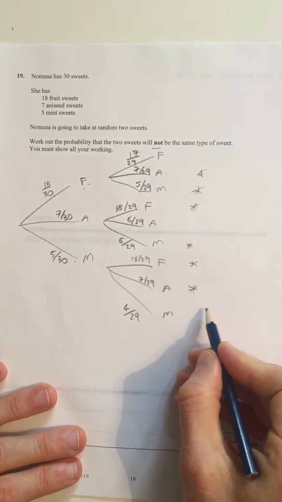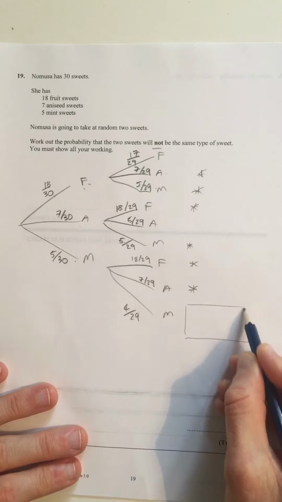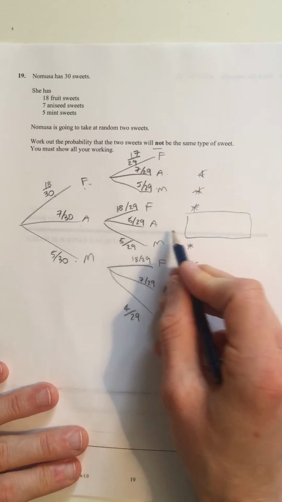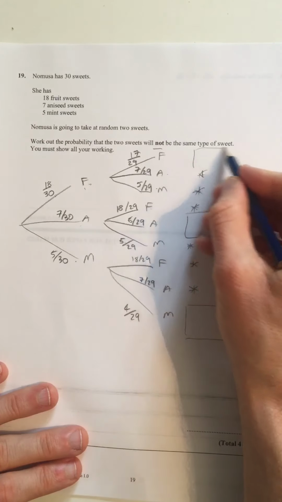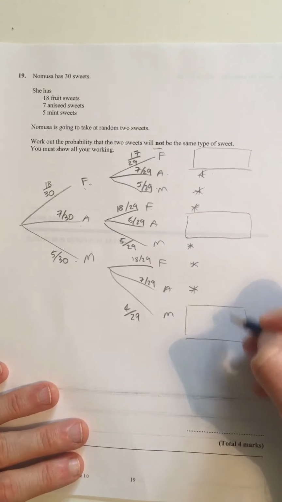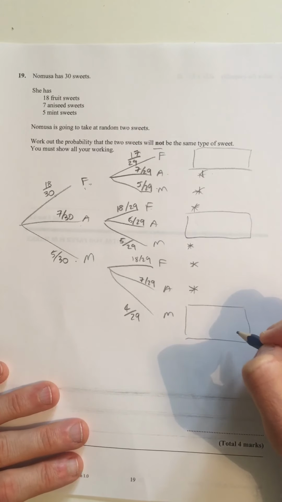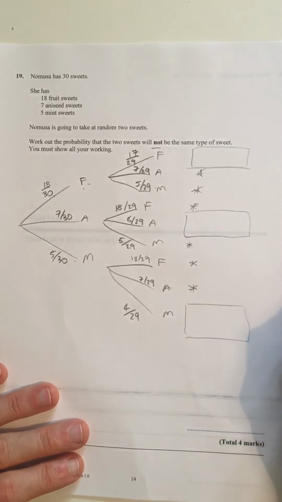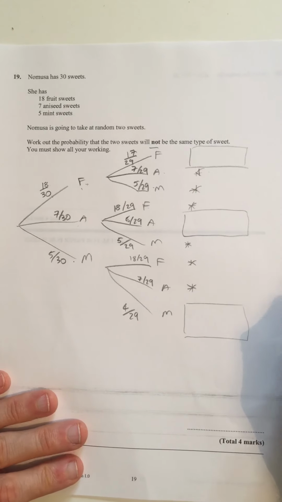Instead, we could work out the probability of mint and mint, work out the probability of aniseed and aniseed, work out the probability of fruit and fruit, work out what they are, and then take them away from 1, and that will give us all of the ones that we actually want. So that's the method I'm going to use.